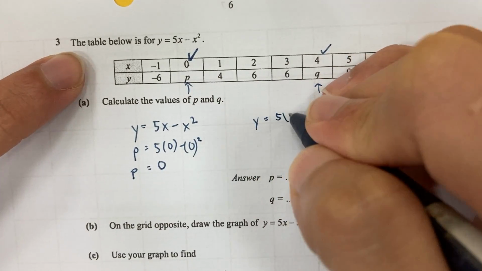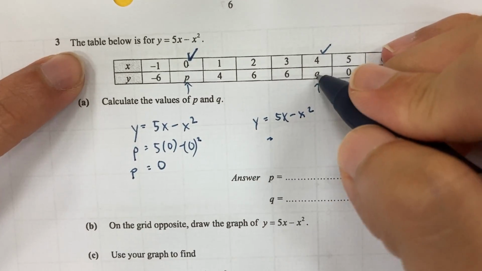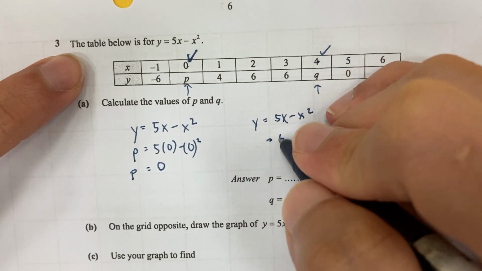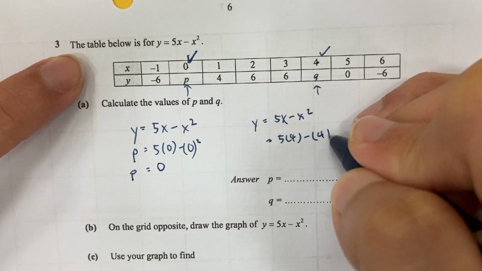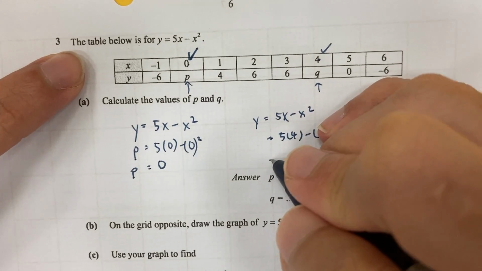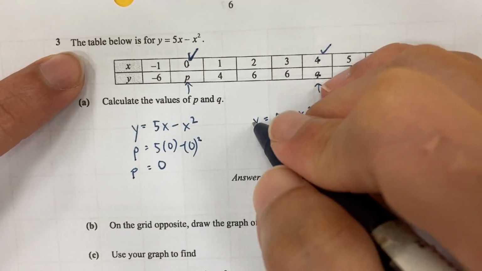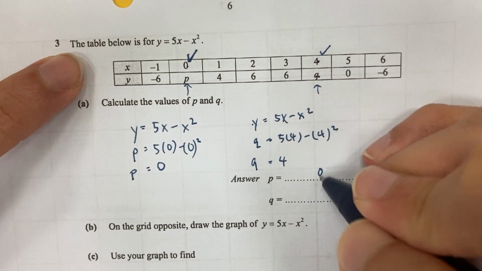Likewise, we have the equation again, and now the value of X is 4. So I substitute in 4, type in your calculator, and you get the answer 4. So that's why the value of Y is your Q. So the answer is 0, 4.